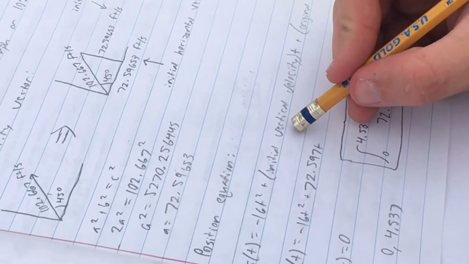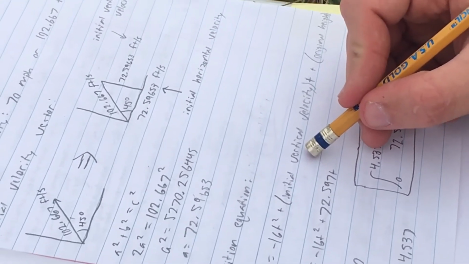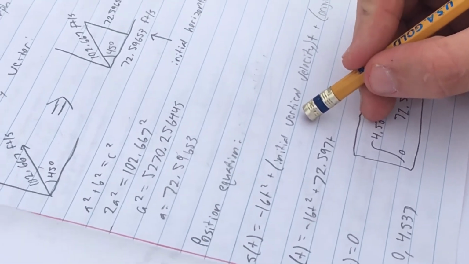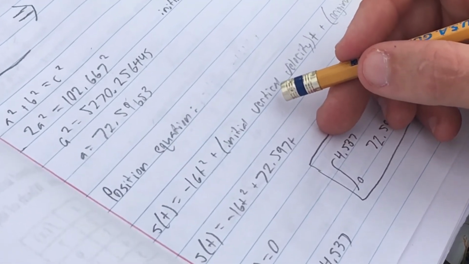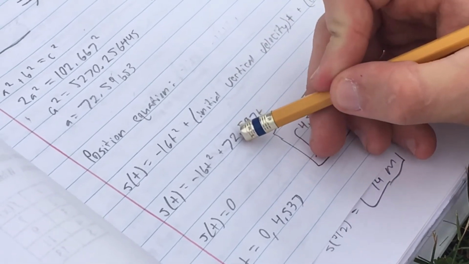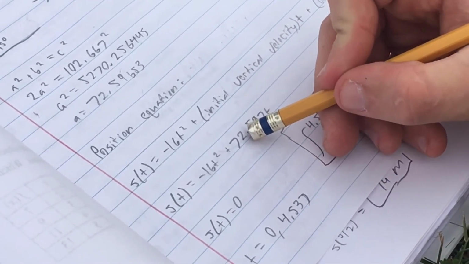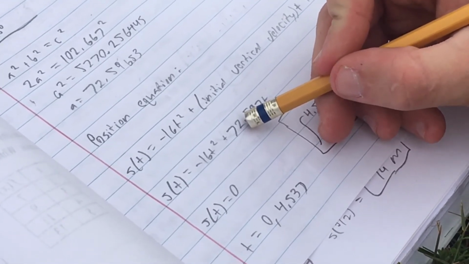Now we can plug the initial vertical velocity into the position equation of a projectile, s of t equals negative 16t squared plus the initial vertical velocity times t plus the original height. So the equation is s of t equals negative 16t squared plus 72.597t. This represents the height of the ball at any time, so using a calculator we can find when the height is equal to 0. This occurs at time 0 and 4.537, meaning the ball lands after 4.537 seconds.